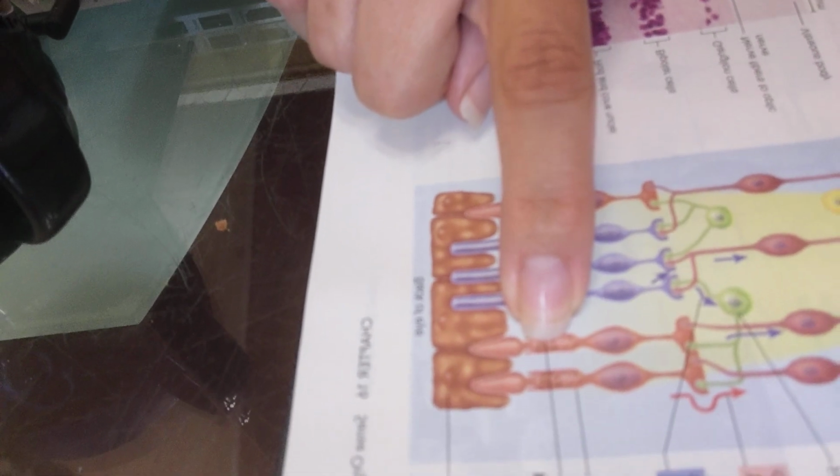Right there. So the cones, they help us with color vision, and also make it a more sharp vision. And I should say about the cones that they're more common. Okay, so that's the rods and the cones.